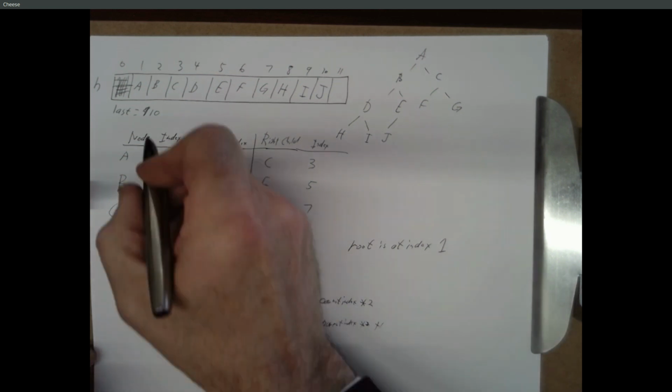And if I want to remove the rightmost entry on the bottom row, I just grab the thing stored at this index, and then I decrement last. So finding the root, single operation. Finding the last thing, single operation. Adding a new thing at the bottom or removing the last thing on the bottom, single operations. Moving from a node to a left or right child, single operation.